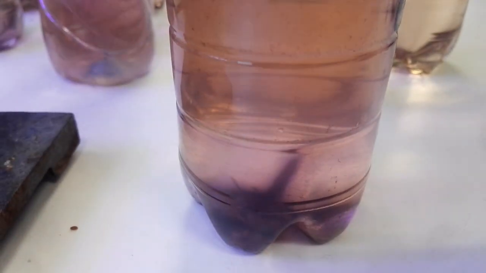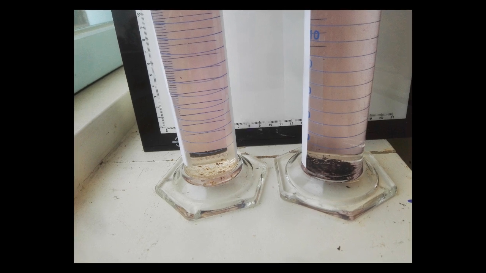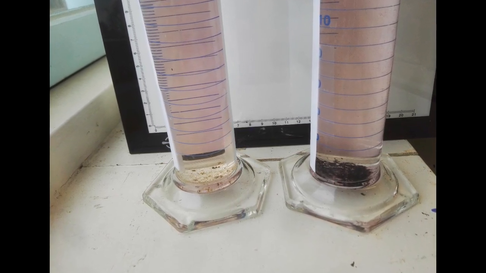Lucky for us, it seems like this is normal, as when our supervisor tried the same experiments, he also got black muck where gold was present. Because of this, we believe it's just some precipitated gold.